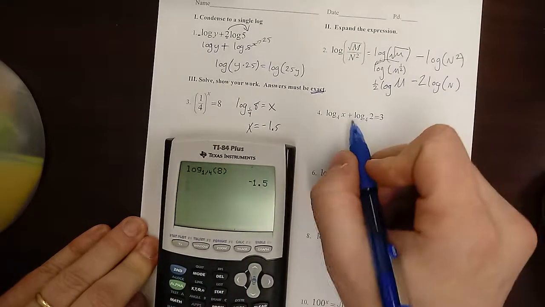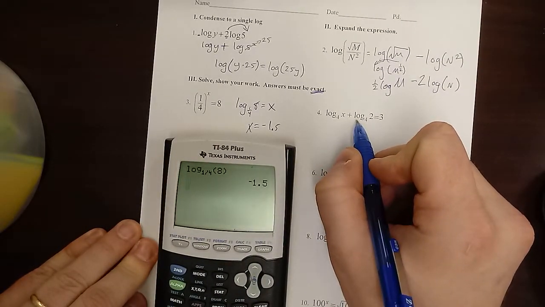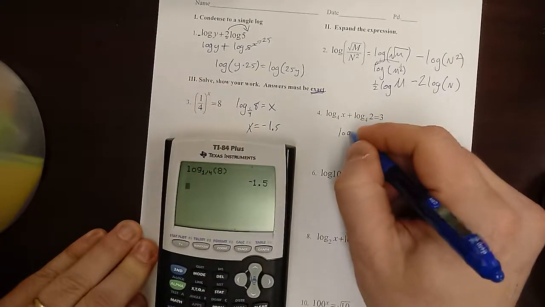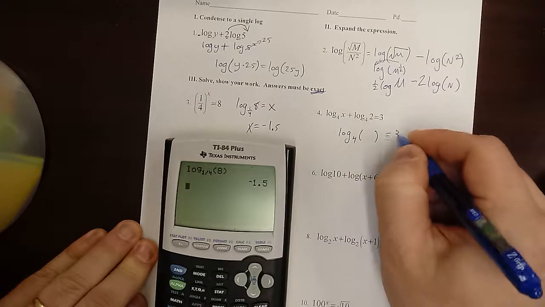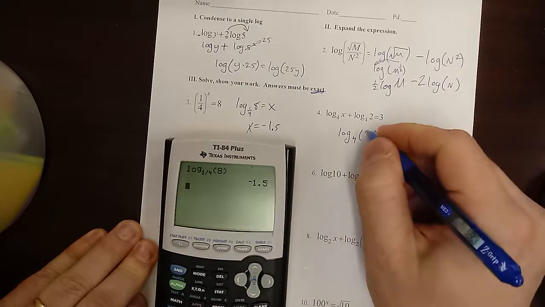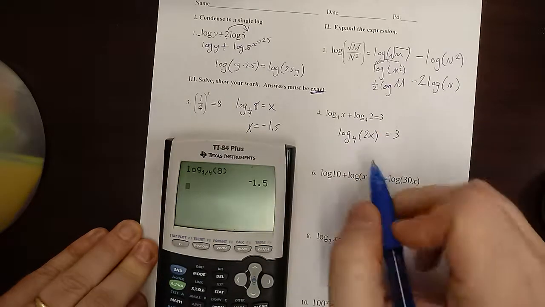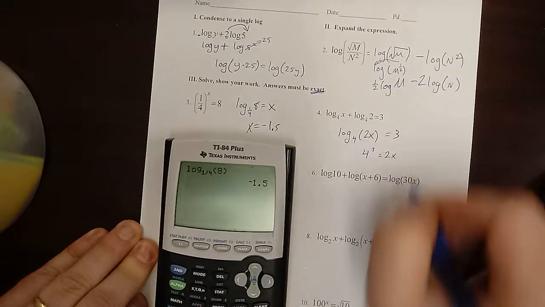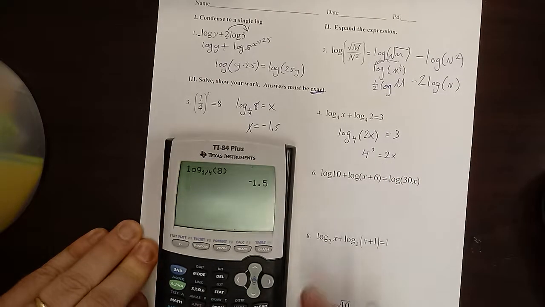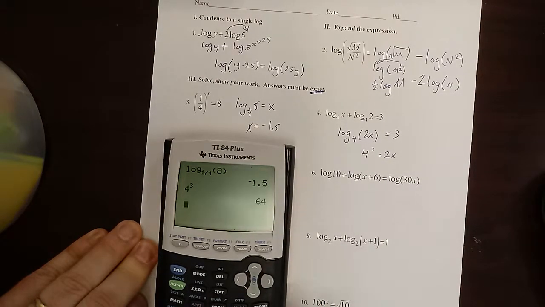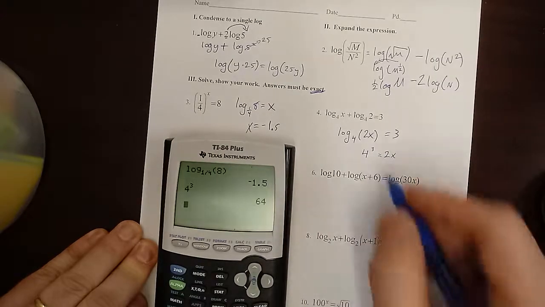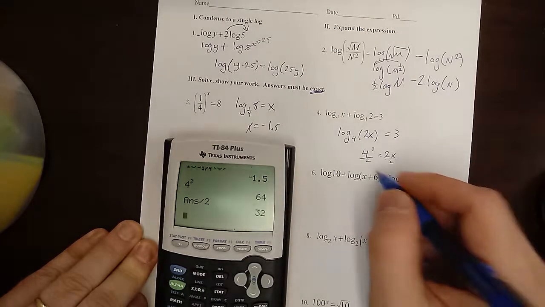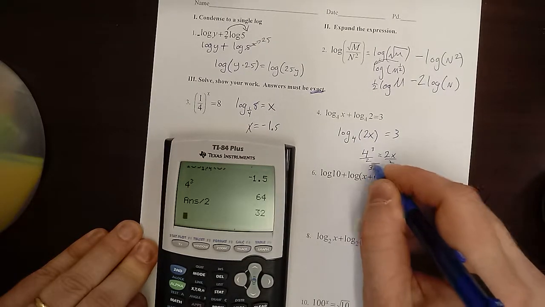So if we look at number 4, there's a plus between the 2 logs. So before we can rewrite, we need to make it look like a single log. So I'll use the plus between the 2 logs to multiply the insides. If I multiply the insides, x times 2, that's 2x. And now I can rewrite. So I'll write this as 4 to the 3 is equal to 2x. And 4 to the 3, that's just a number, 64. So 64 is equal to 2x. We're just going to have to divide both sides by 2, and we'll be done. 64 divided by 2 is 32. So x is equal to 32.